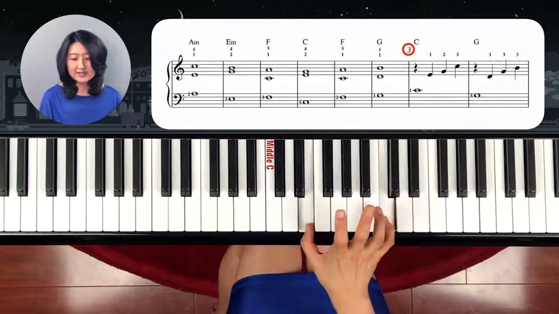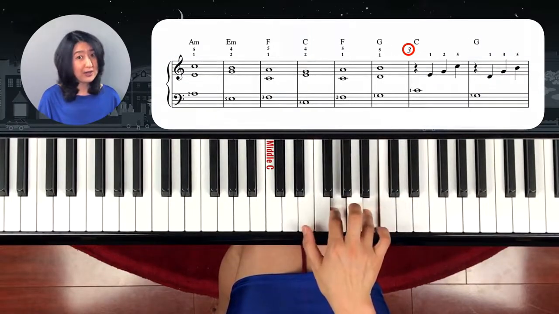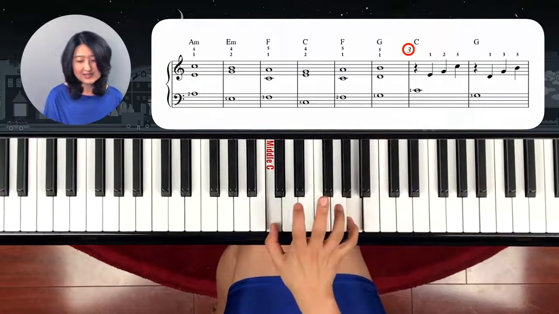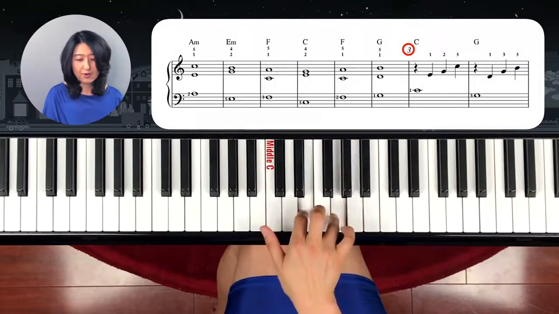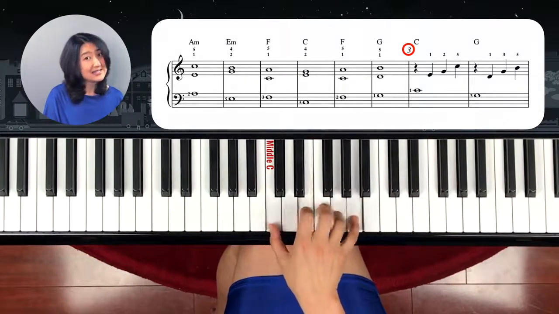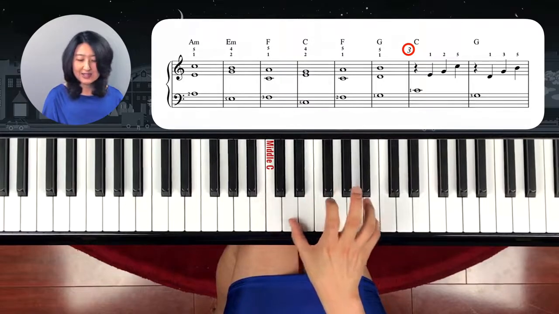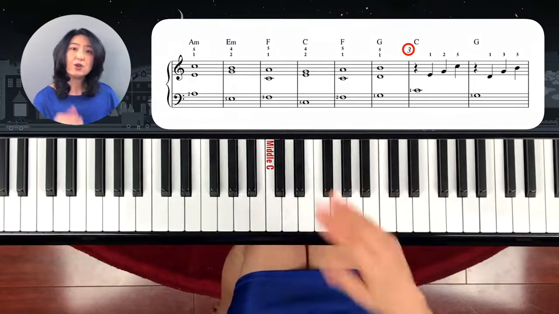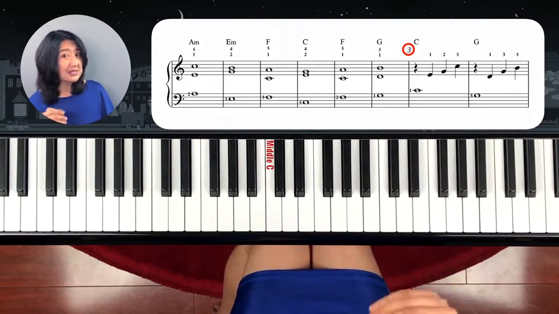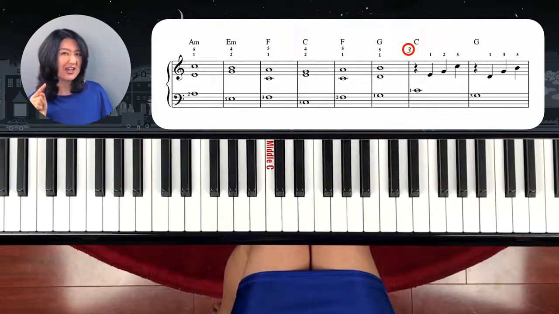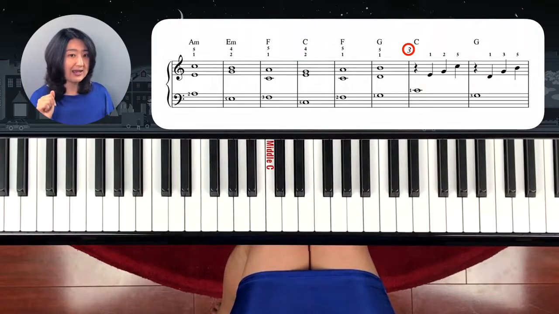Again, 6th and 3rd, and 6th, 3rd, 6th and another 6th here. So if you remember the pattern, instead of reading each note, it's much easier. That's the second phrase for the right hand.